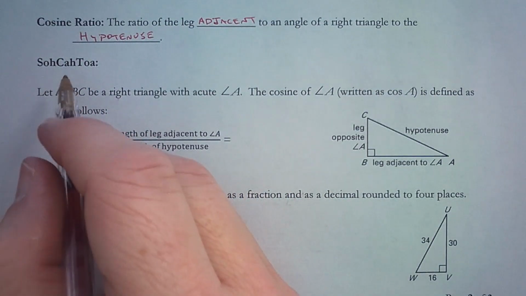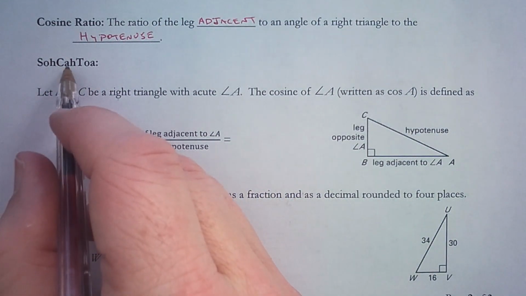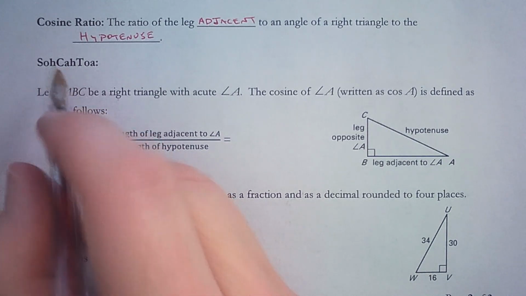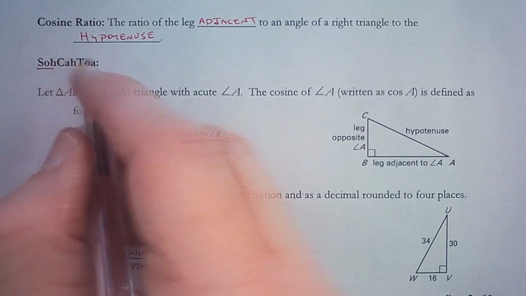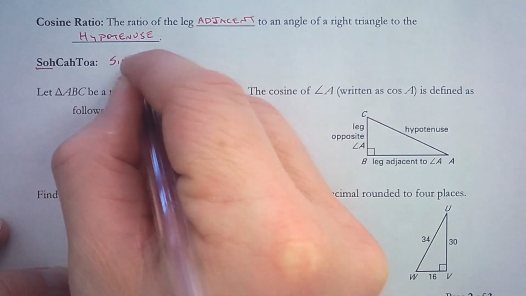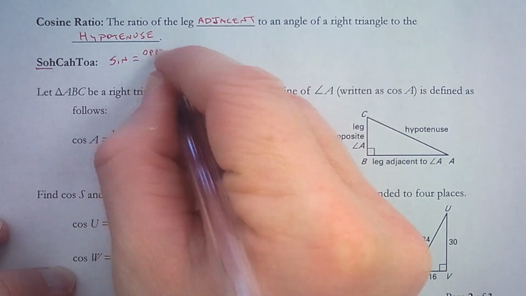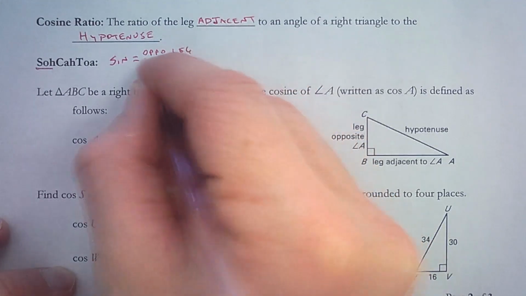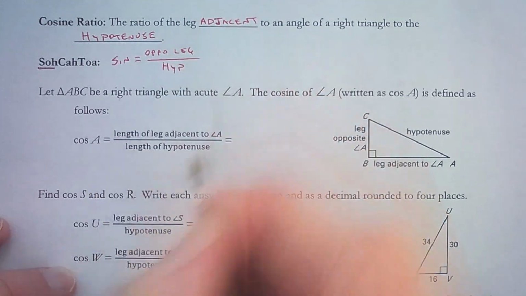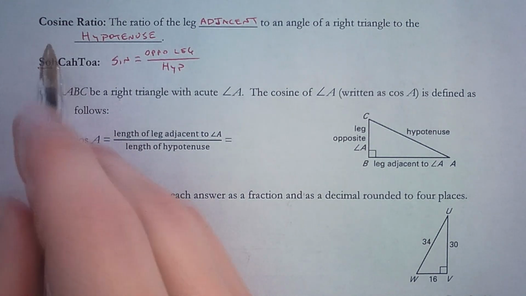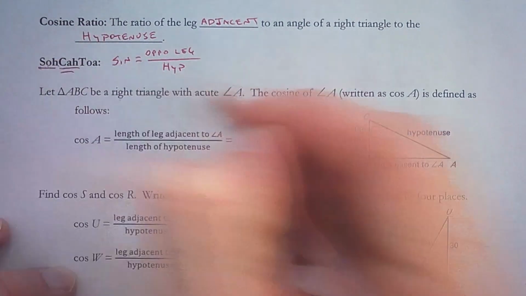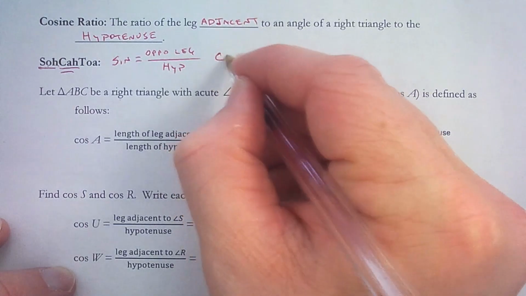We have this word SOHCAHTOA, which we first saw in our last video. SOHCAHTOA means sine is opposite leg over hypotenuse. That's what the SOH is. Then we have CAH. The C is for cosine.